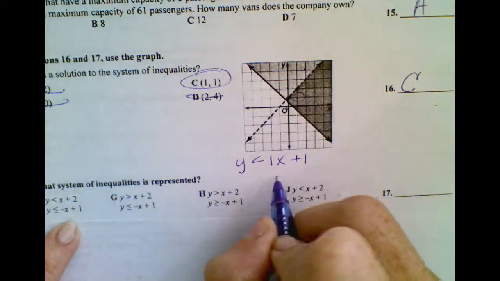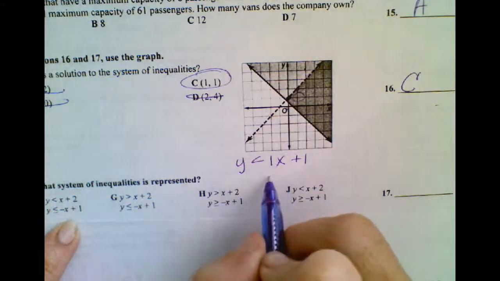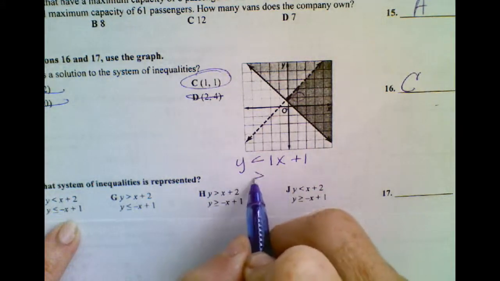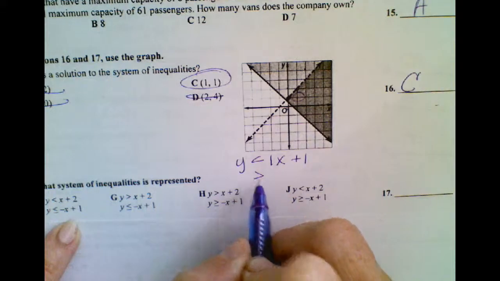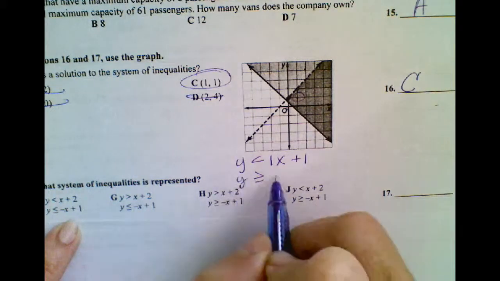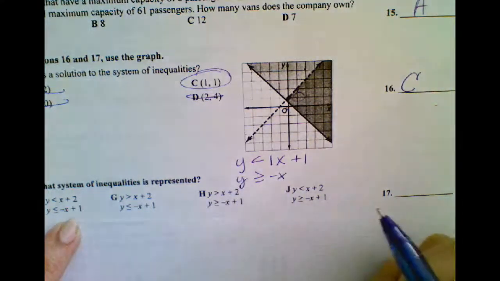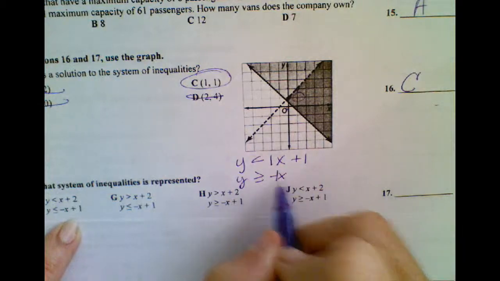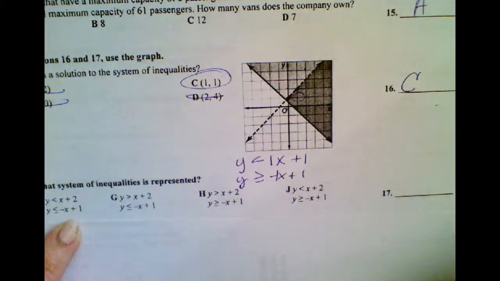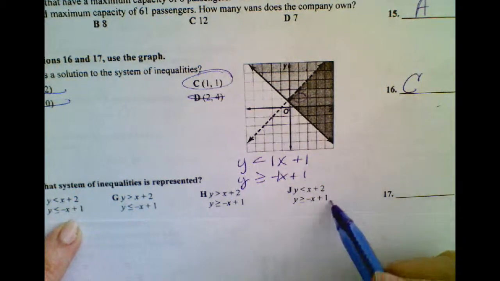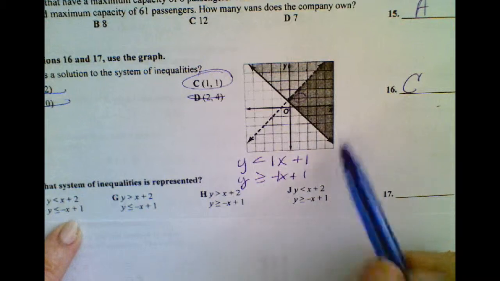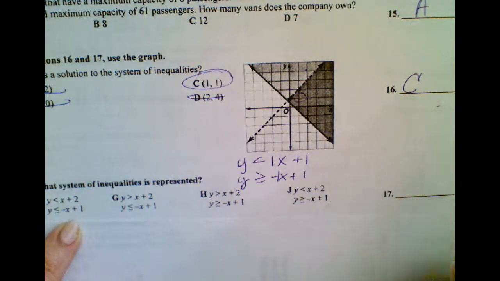But it's going which direction? It's going to be shaded greater than. Is it a solid line or a dashed line? Solid, so we're going to have that. But the slope is going to be negative 1 because it's going the other way, right? So y is greater than or equal to negative x plus 1. That graph is not a good graph. Those are our 2 equations. Let's just go with that.